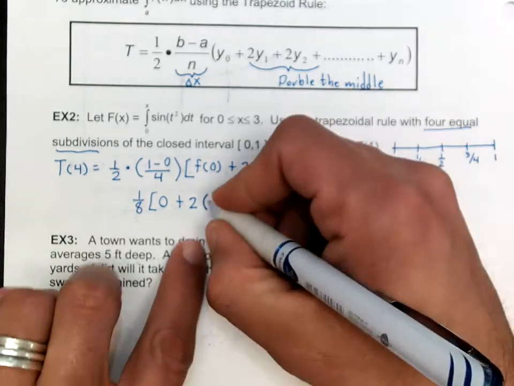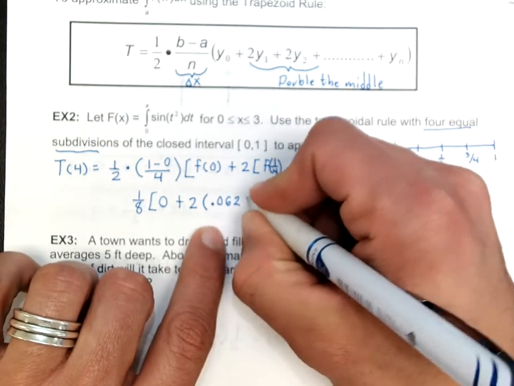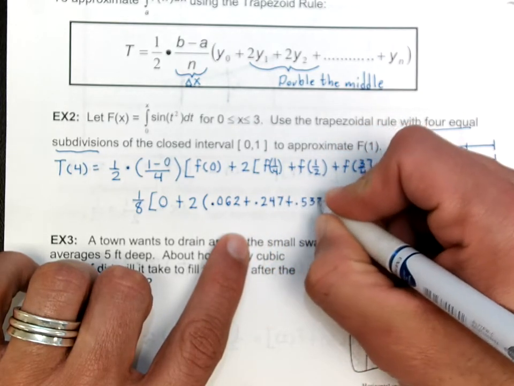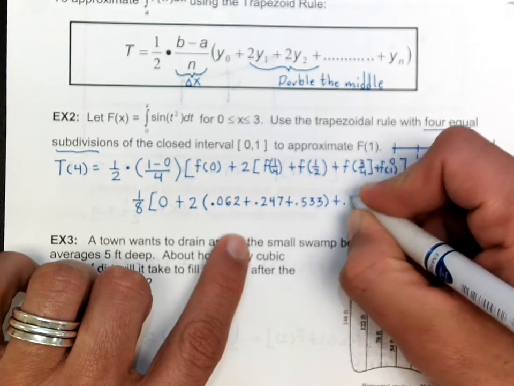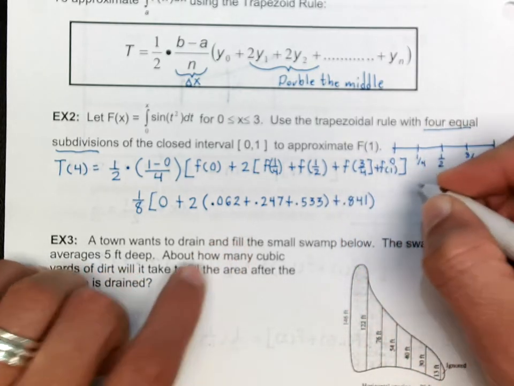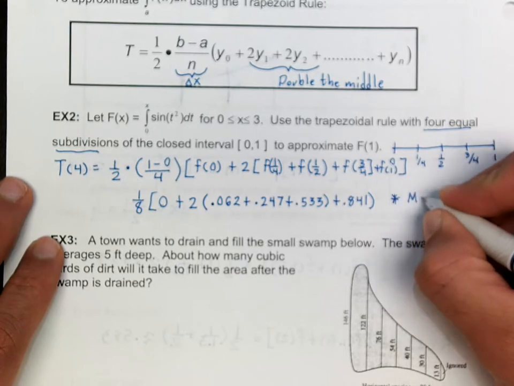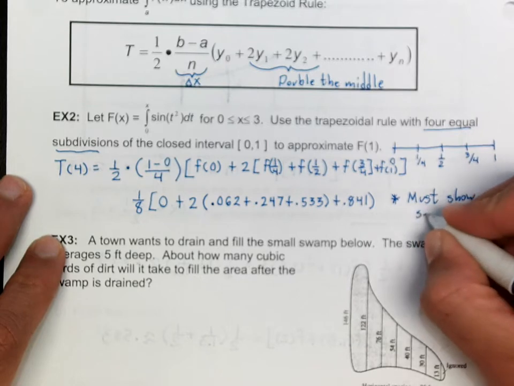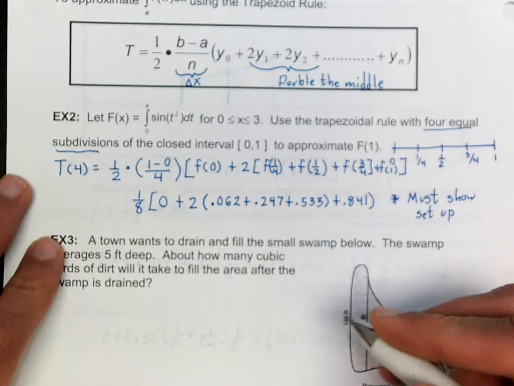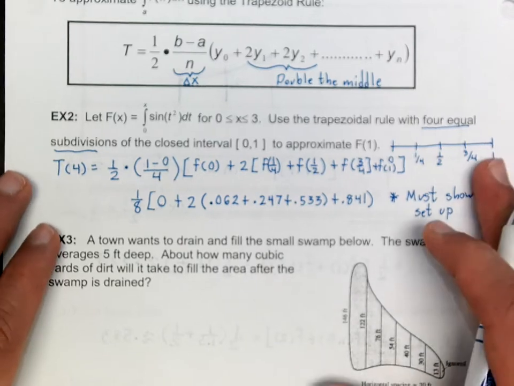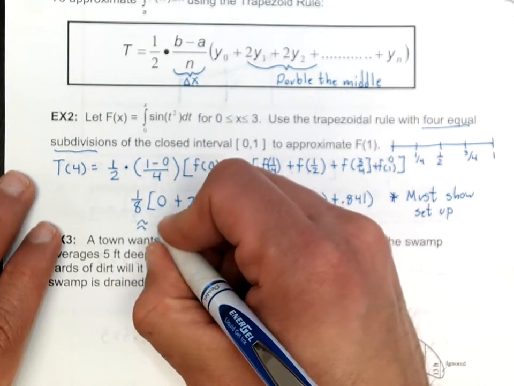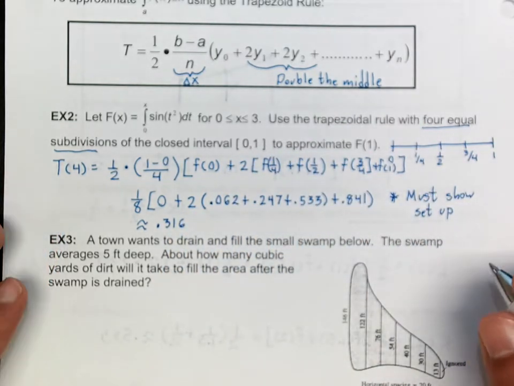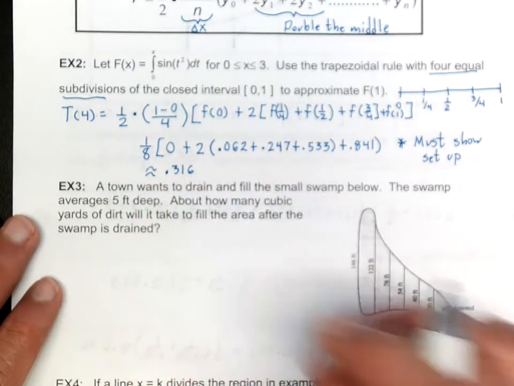So I have 0.062 plus 0.247 plus 0.533 plus 0.841. If you want to get credit for this, you must show me the setup. So don't just say, well, you know what I mean by this. No, I don't know what you mean until you write it. I can't read your mind. But obviously, you can use the calculator for all the arithmetic if you like. So the answer is that right there when you actually plug it all in.